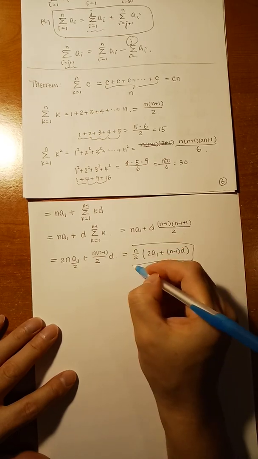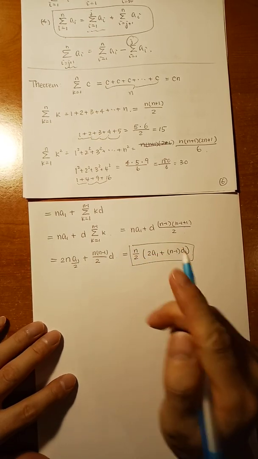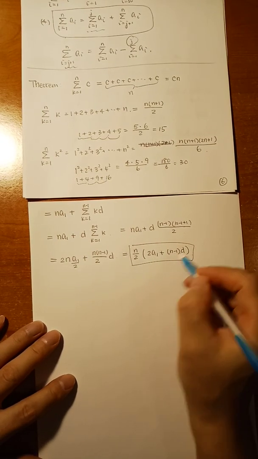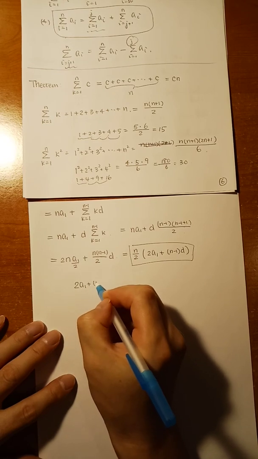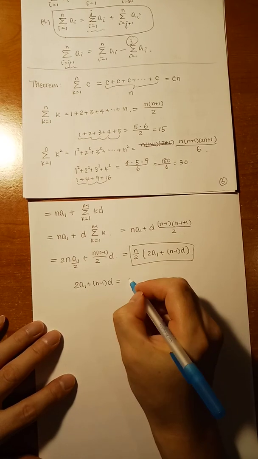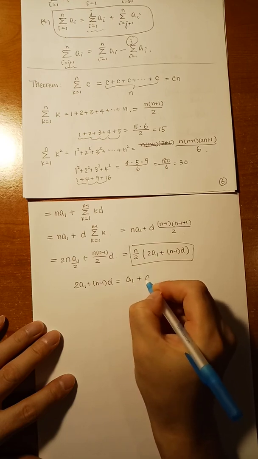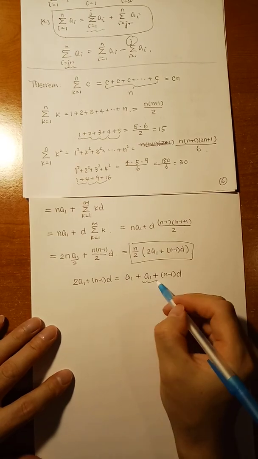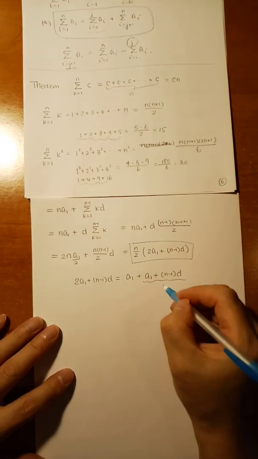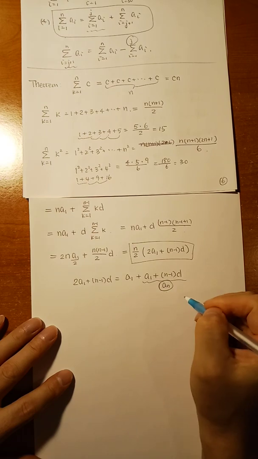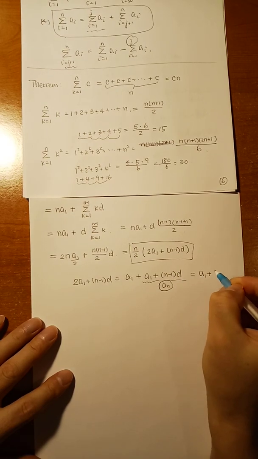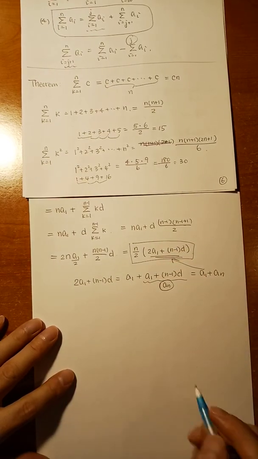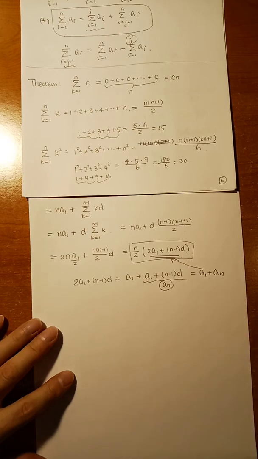This is a formula you will read from the table, from the theorem. And another thing, 2a1 plus n minus 1 d, I write it as a1 plus (a1 plus n minus 1 d). What is a1 plus n minus 1 d? That is an. So this sum is also a1 plus an.